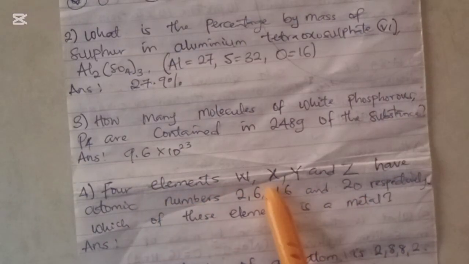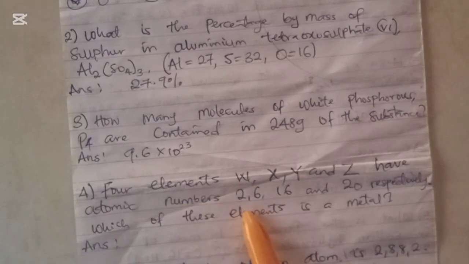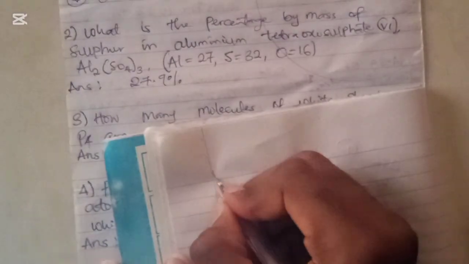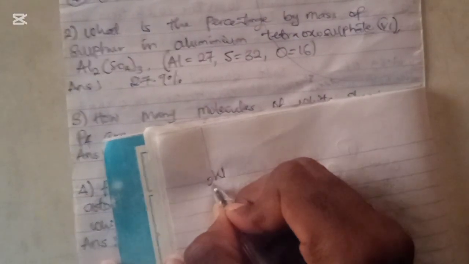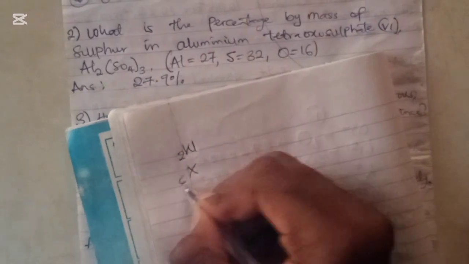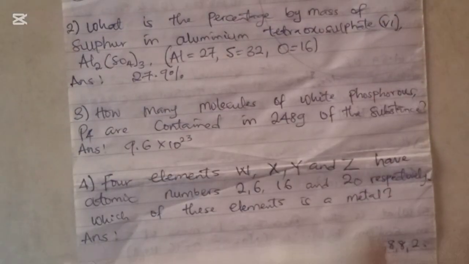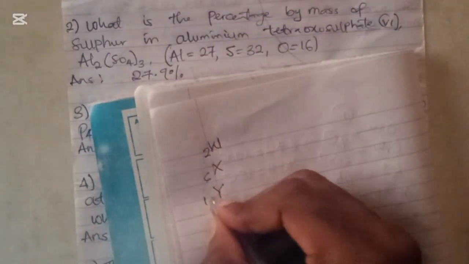First of all, W has an atomic number of 2, X has an atomic number of 6, Y has an atomic number of 16, and Z has 20.